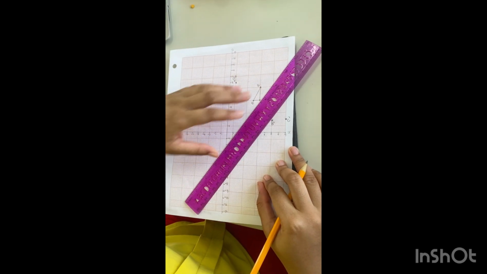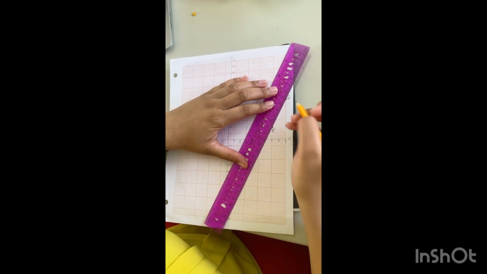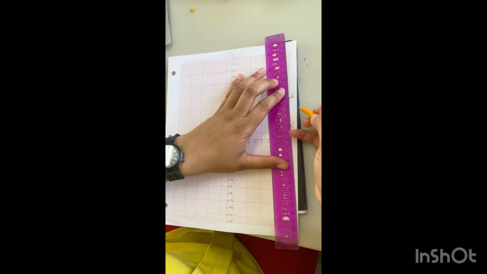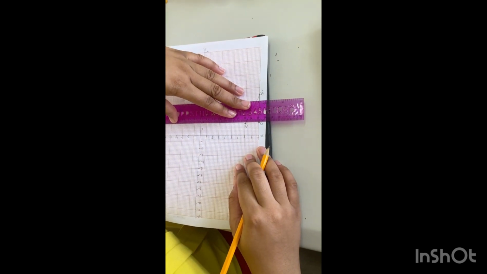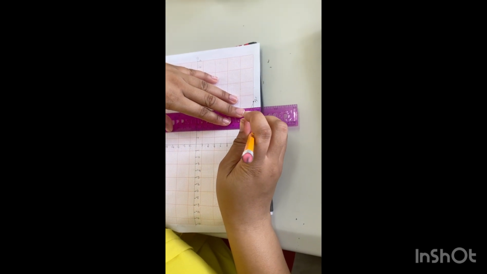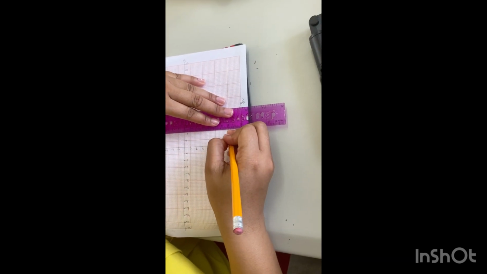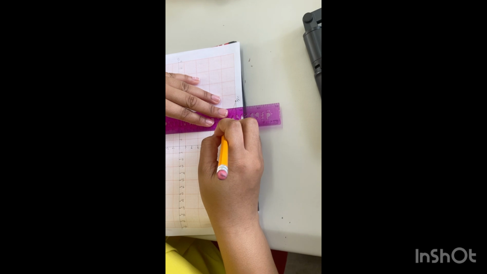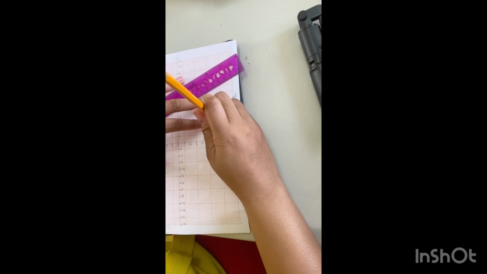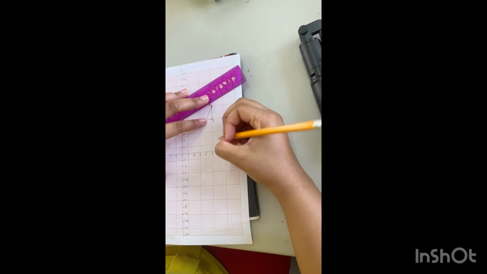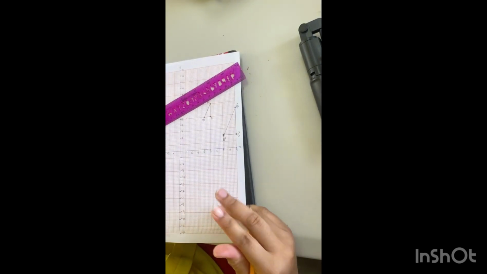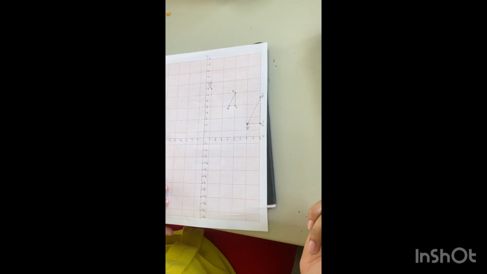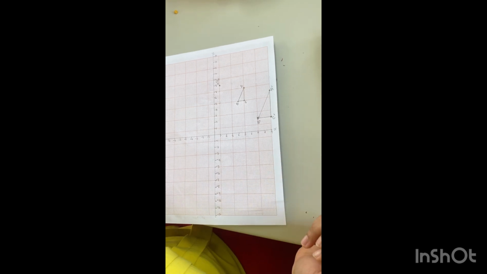The next thing you need to do is to use your ruler and connect the points. Please ensure that your points are directly on the line, and that is our first example.